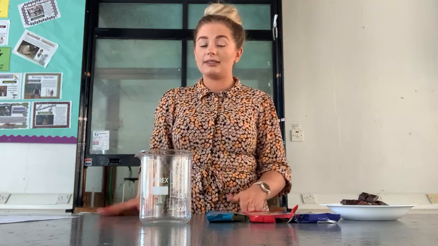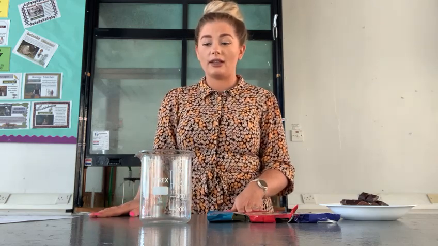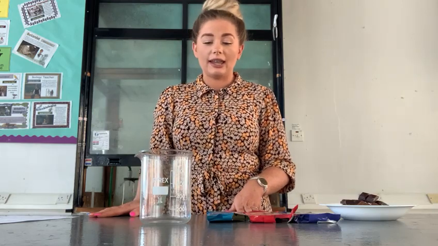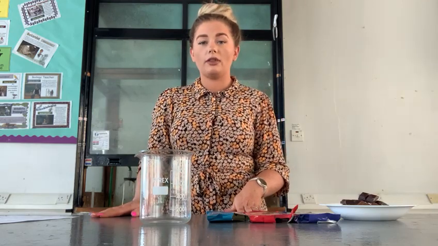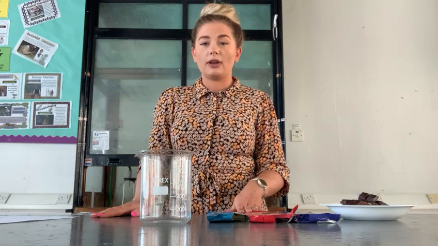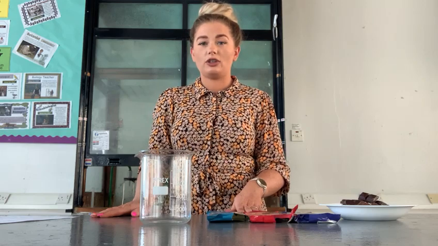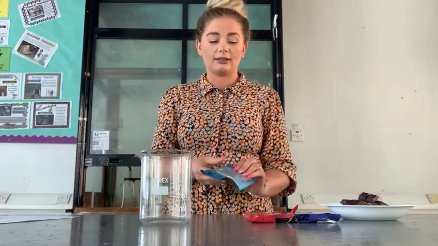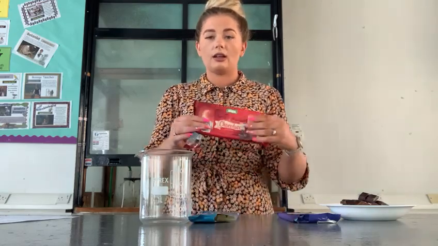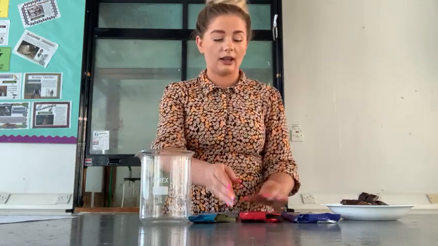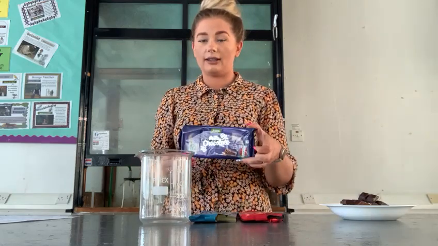So if you come to study with us, you'll be experiencing science lessons with me and a number of other science teachers. So today I've got a little challenge for you on the 3 states of matter, and we're going to be looking at my favourite thing, which is chocolate. So I've got 3 different types of chocolate. I've got white chocolate, dark chocolate and milk chocolate.